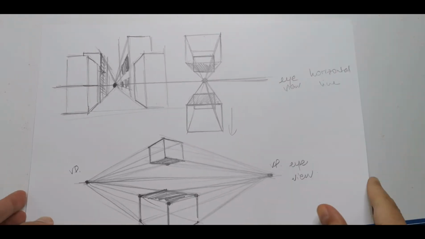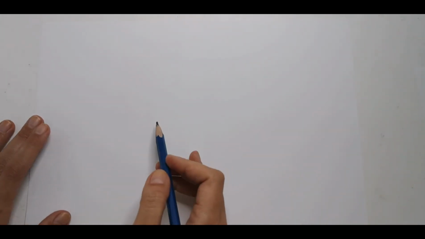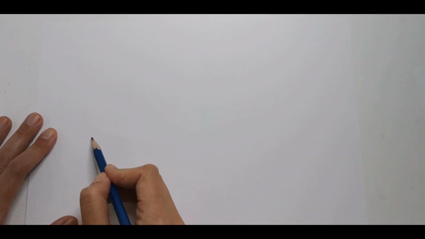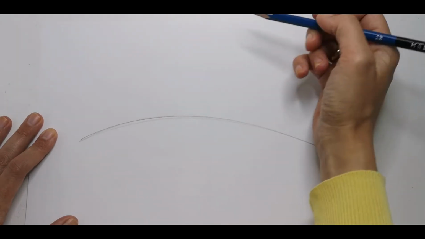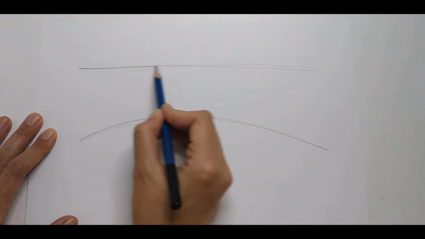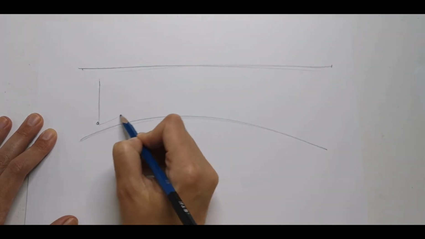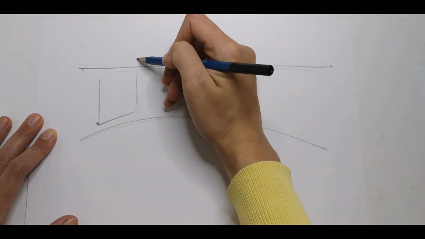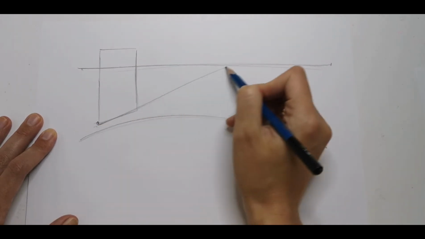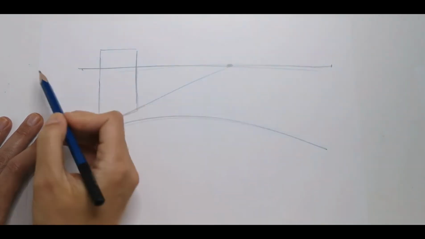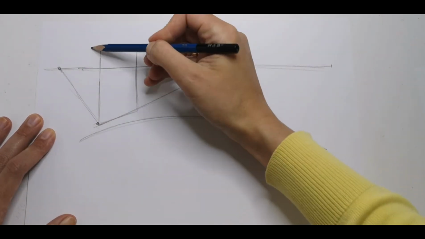What I want to show you now is an interesting way of representing 2 points of view when we have a curvy street over here. For example, we have a curvy street and a horizontal line, and we have different houses that have one vanishing point. Let's see this building. We have one vanishing point and another vanishing point for this building.